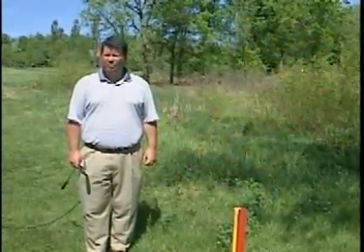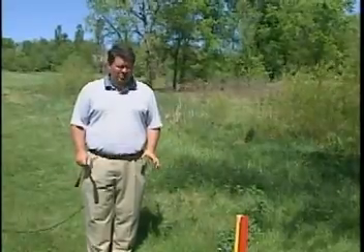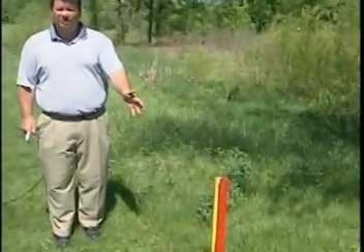Today we're going to talk about Rule 26, and it's a pretty confusing rule for a lot of general golfers because the question is, we have a yellow stake, we have a red stake. What does it really mean? Well, let's start off with the yellow stake. With yellow, it means you are in a water hazard, and with a water hazard, you have three options.